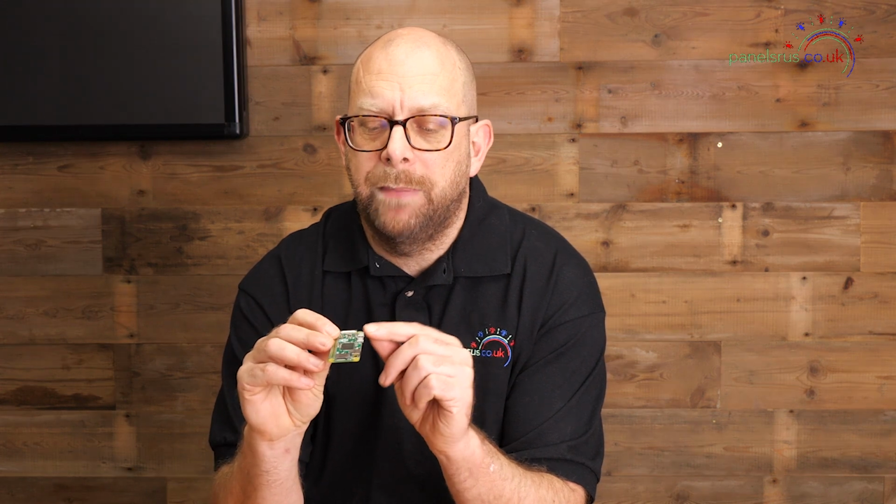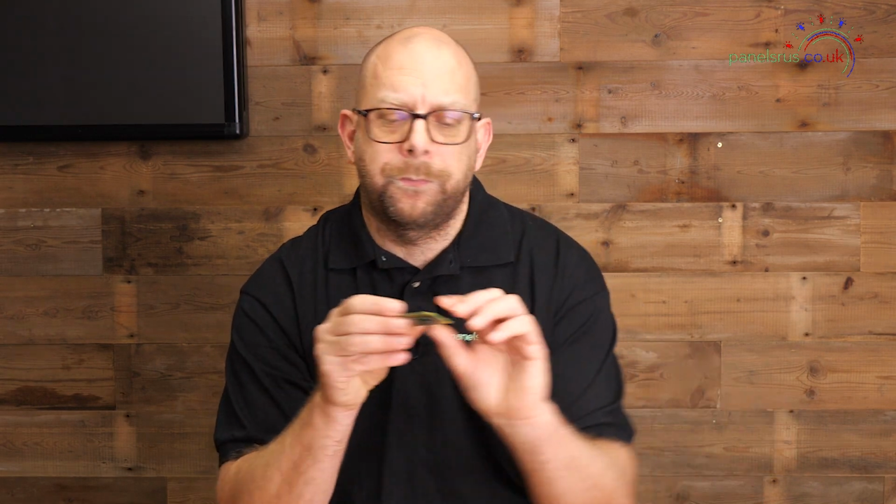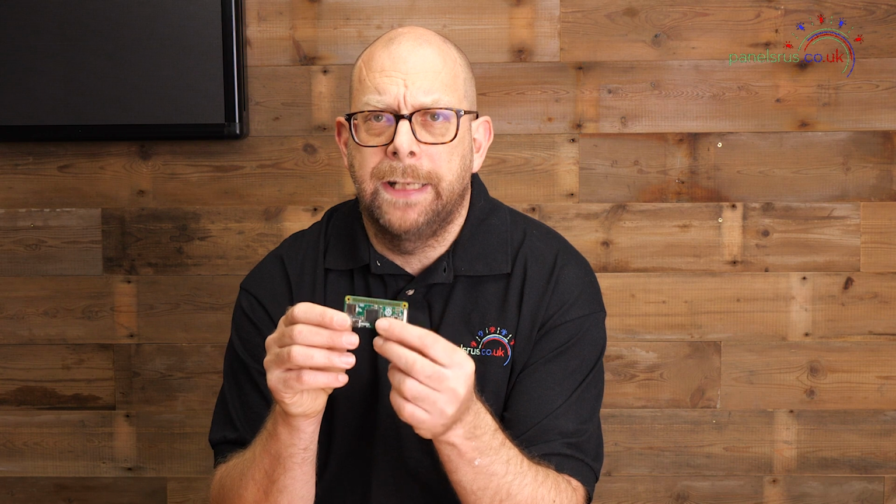Same goes with the Pi 0. We only have HDMI out, we have power in, and we have a single USB out. Get a little adapter from the micro USB to a full size one, and there you go, boom, you've got audio out of a Pi 0. Pi 0, of course, once you stick the pins on, you can stick any normal hat on top.